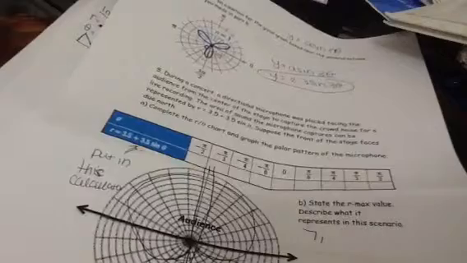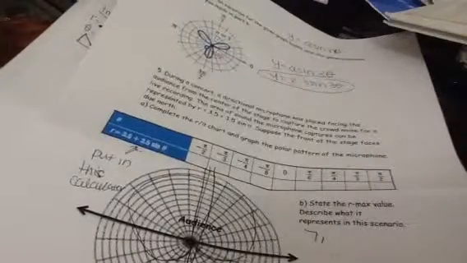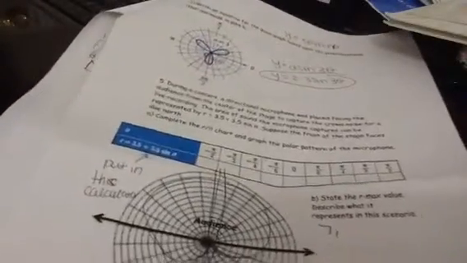Okay. Our max value, you can figure that out. It's going to be 7. And what it represents is the radius.